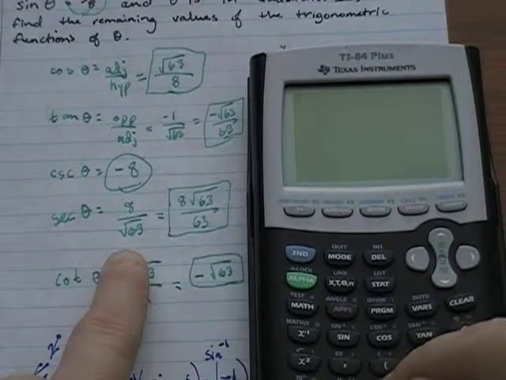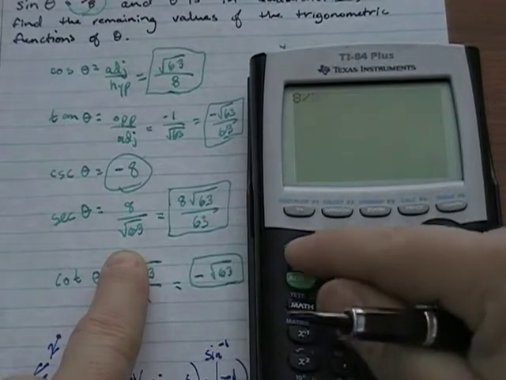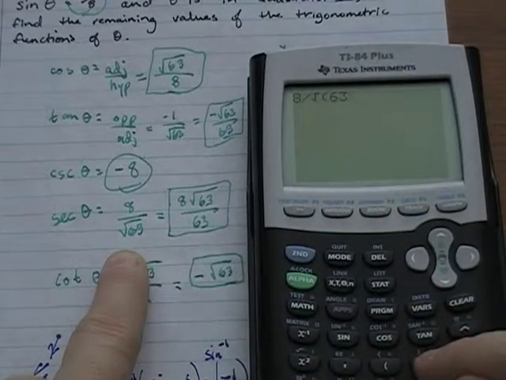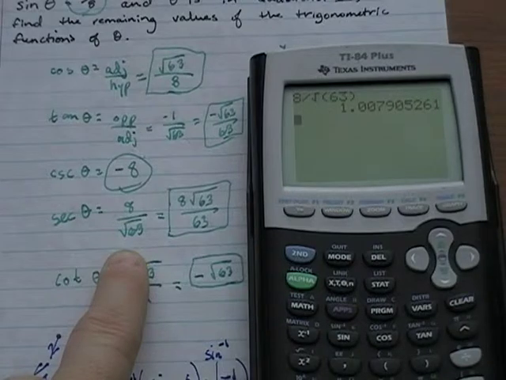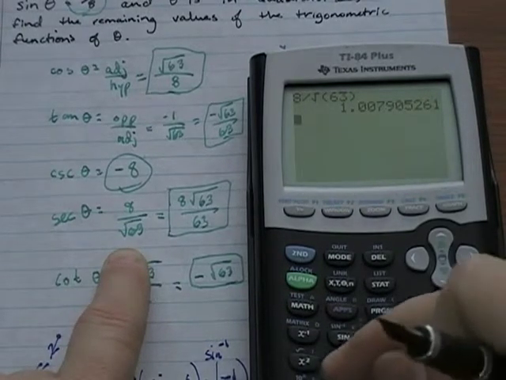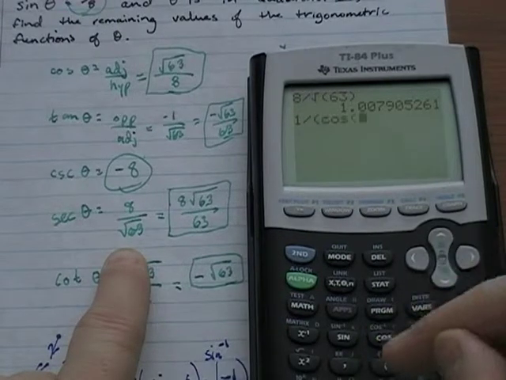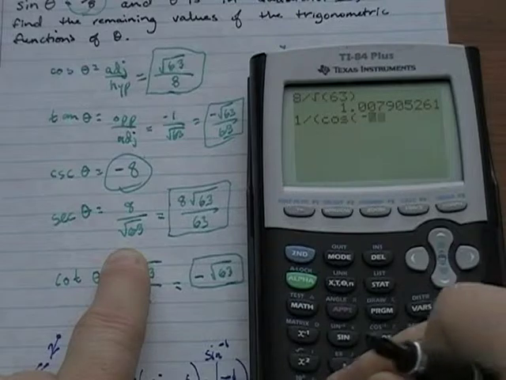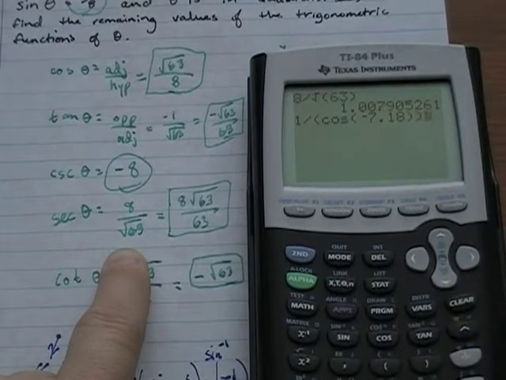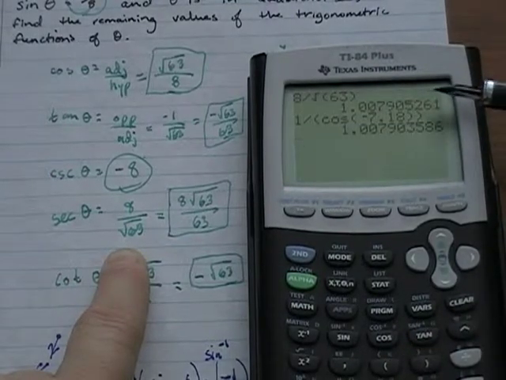For secant, we got 8 divided by the square root of 63. There's the answer, 1.0079. How do we find secant? Well, that's going to be 1 divided by cosine of negative 7.18 degrees. And what do we get?